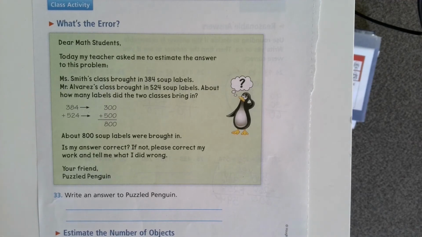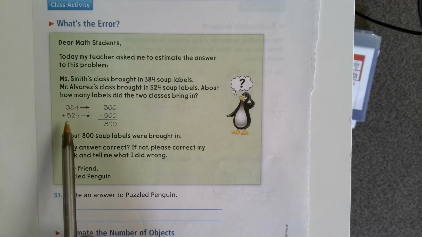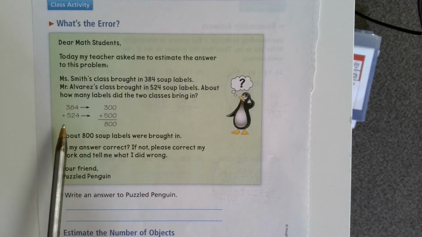Dear math students, today my teacher asked me to estimate the answer to this problem. Miss Smith's class brought in 384 soup labels. Mr. Alvarez's class brought in 524 soup labels. About how many labels did the two classes bring in? So this is exactly what we were doing.